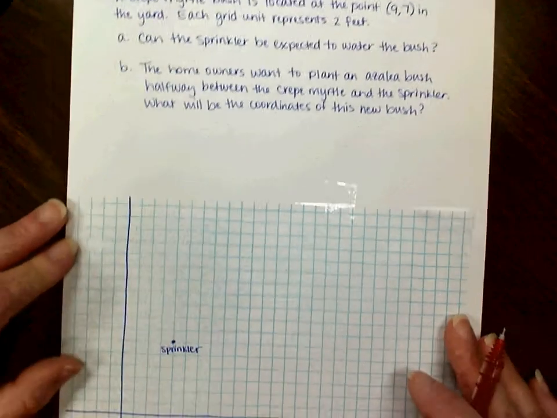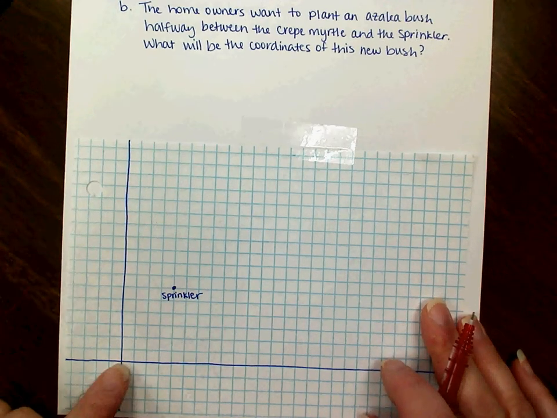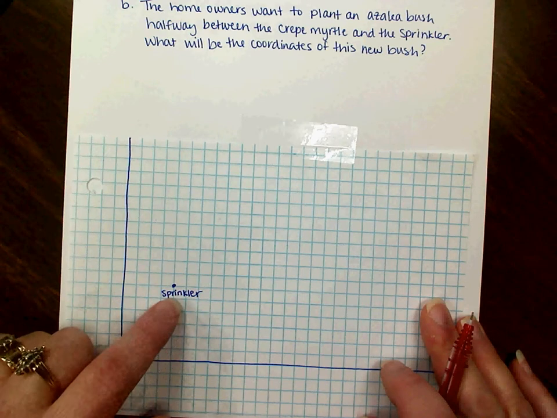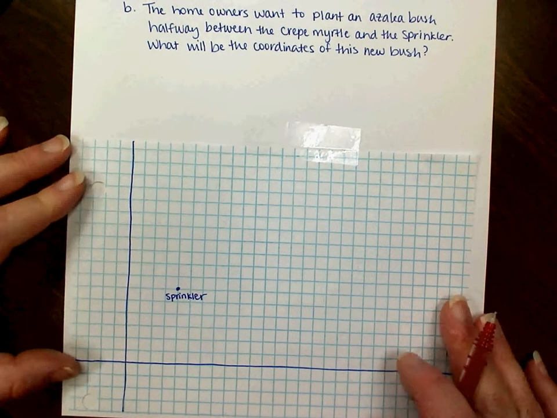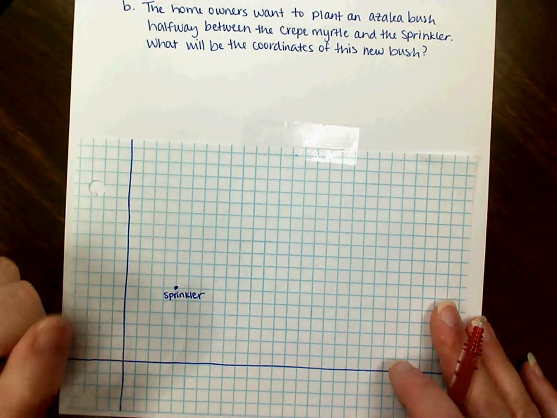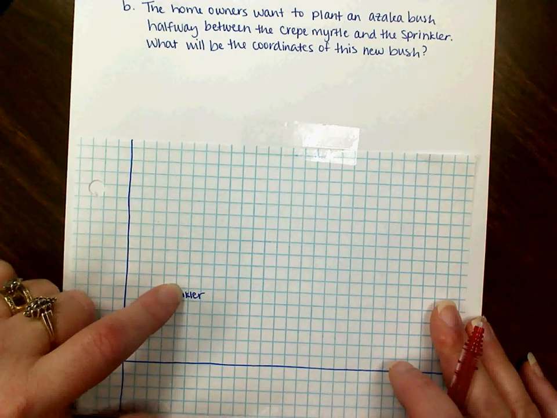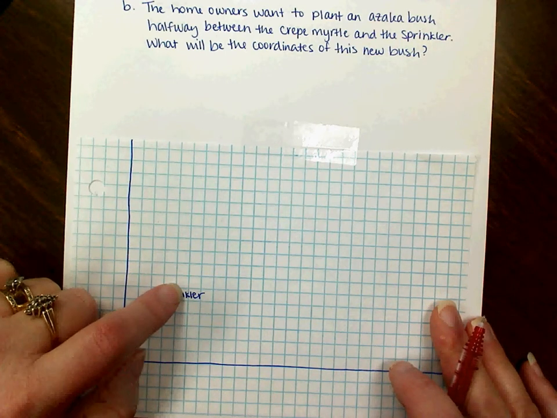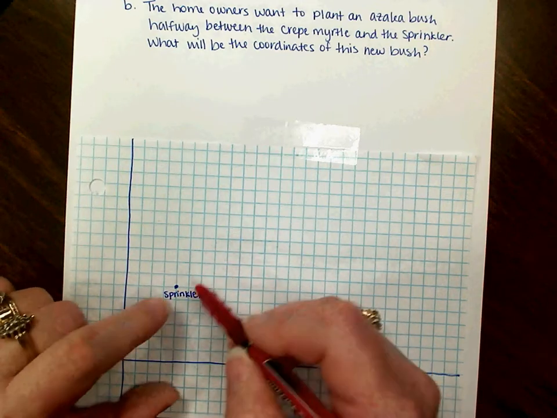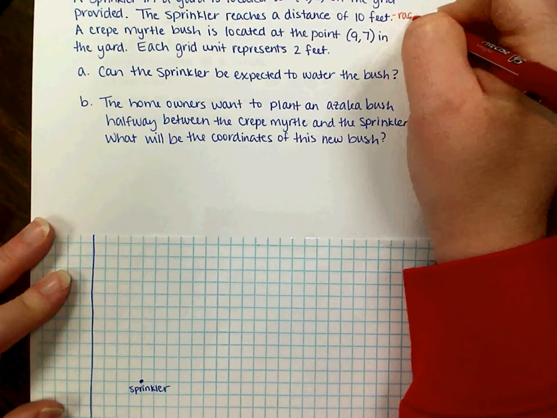So you'll be given a graph, and on this graph I've already located the sprinkler and it's labeled. It is at the point (4, 6): 1, 2, 3, 4, then 1, 2, 3, 4, 5, 6. The first thing you need to understand is that the sprinkler goes in a circular motion and is covering 10 feet from the sprinkler. That does not mean the diameter of your circle is 10 feet. Your sprinkler is going around and reaching 10 feet all the time, and so that is the radius of the circle. So the 10 feet is the radius.